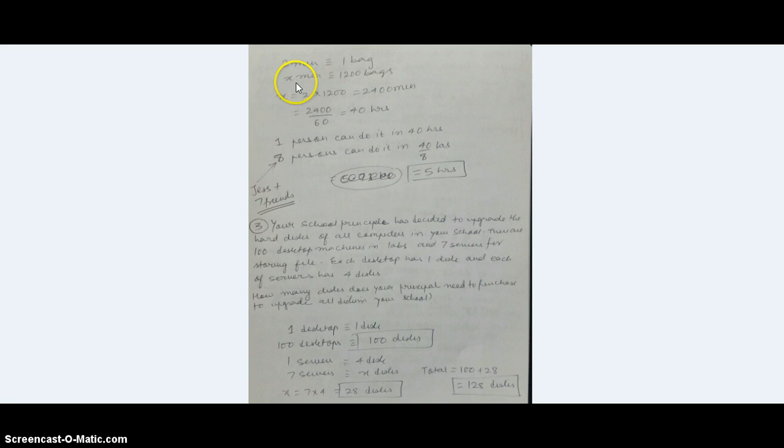So we first need to find x minutes, the time required for 1200 bags for just one person. So x times 1 would be 2 times 1200. So 2400 minutes. Now to convert minutes to hours, we need to divide by 60. So it's 40 hours. So if one person works, then 40 hours are required to prepare 1200 bags. One person can do it in 40 hours.